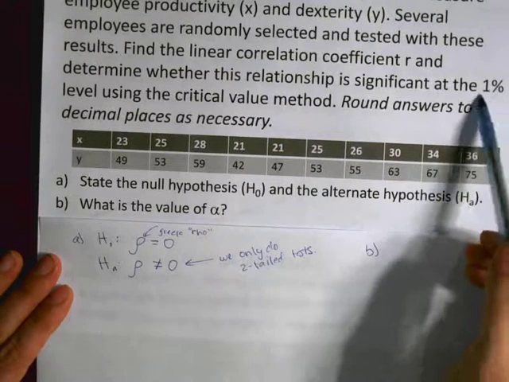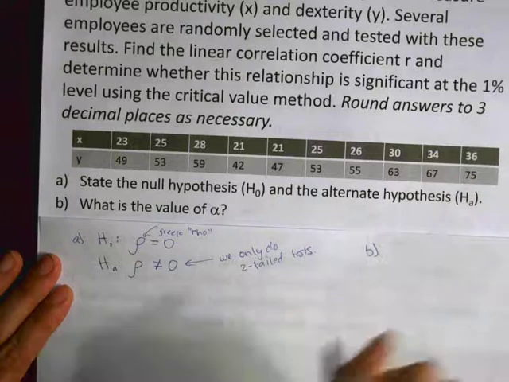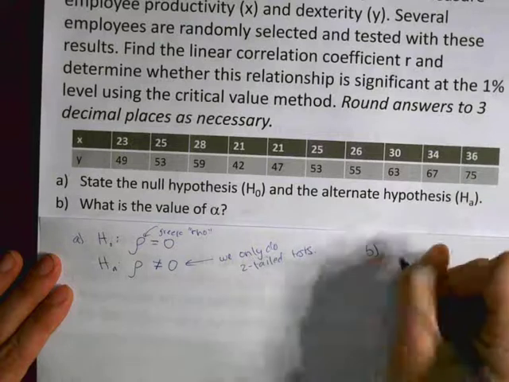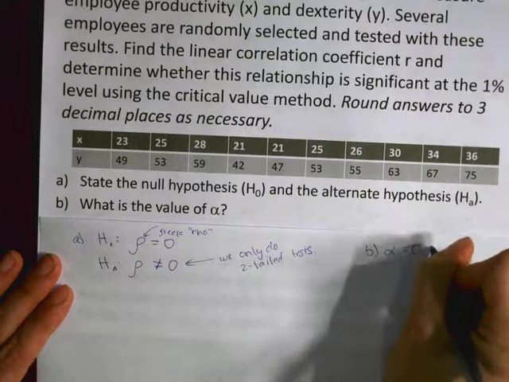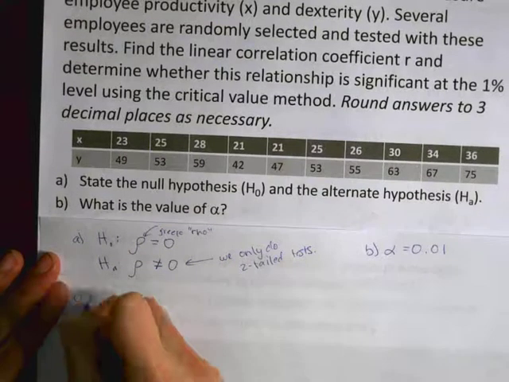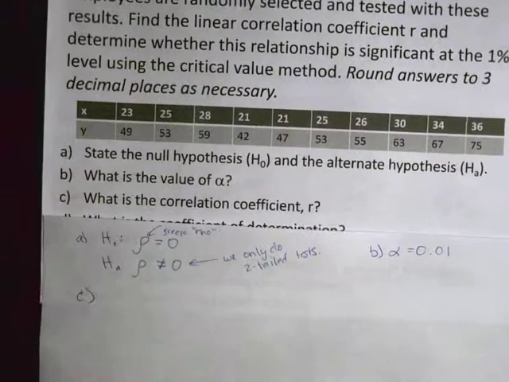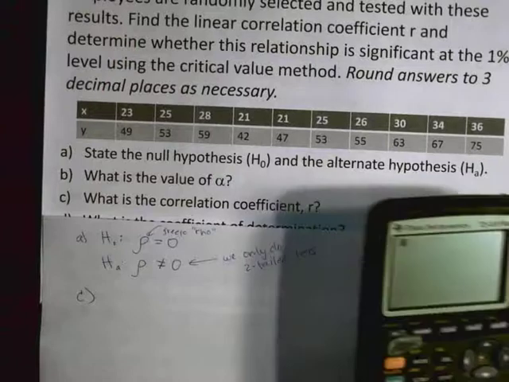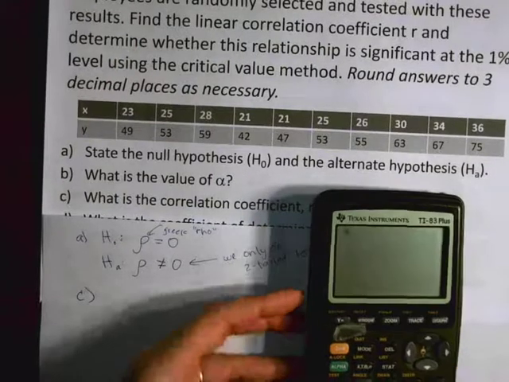For B, the value of alpha is that we are looking for something at the 1% significance level. We're looking for 99% confidence in our result, and that is an alpha value of 0.01. And for C, what's the value of the correlation coefficient R?